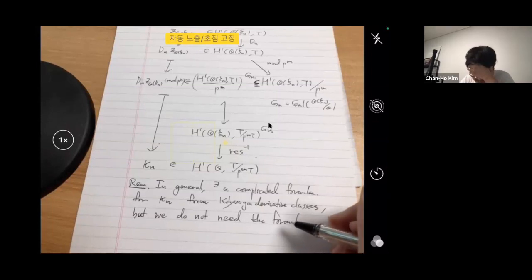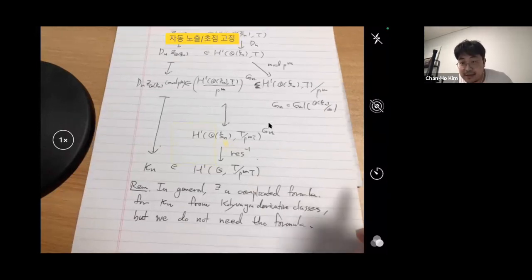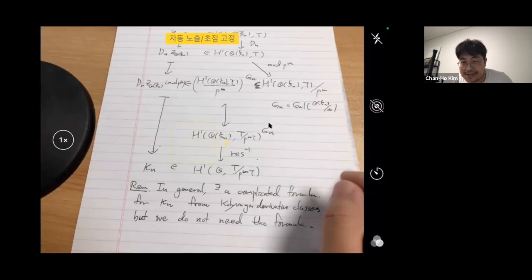In principle, the reason is that the Euler factors are quadratic. That's the reason. Yeah. Are these Kolyvagin derivatives related in any way to the derivative of the L-function? Yeah, that's a good question, and I would say that these Kolyvagin derivatives define a new version of the derivative of an L-value. That's how I understand these Kolyvagin derivatives.